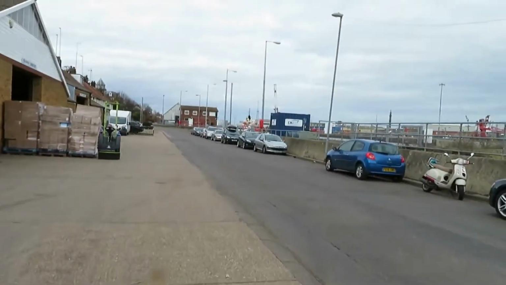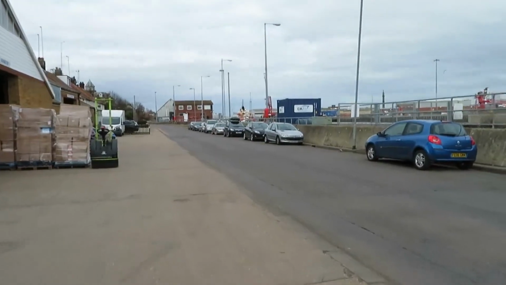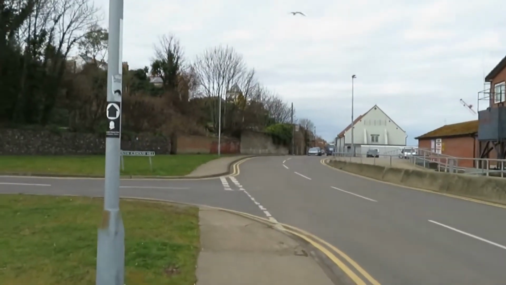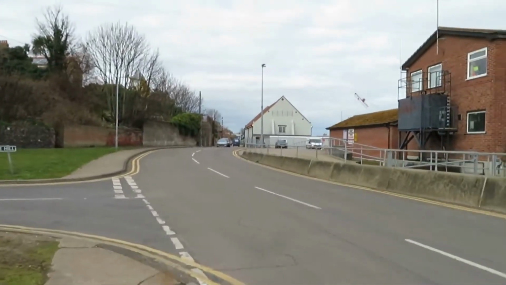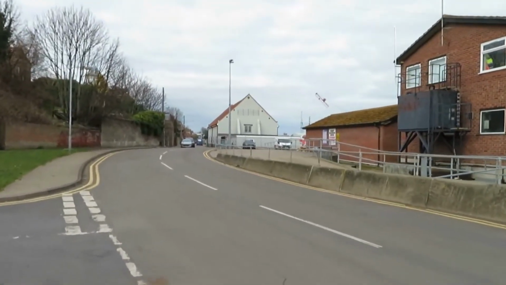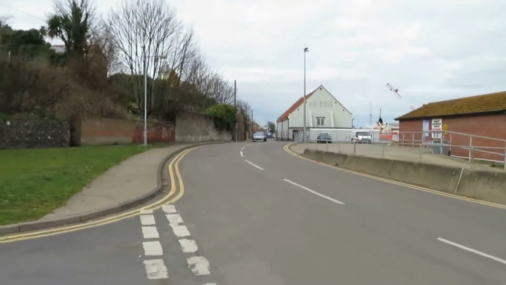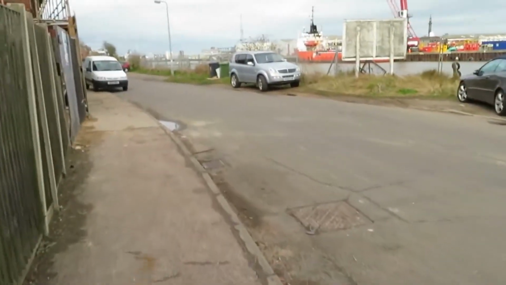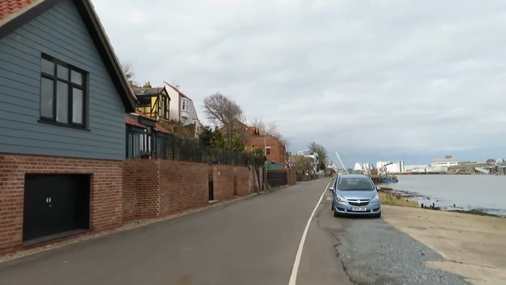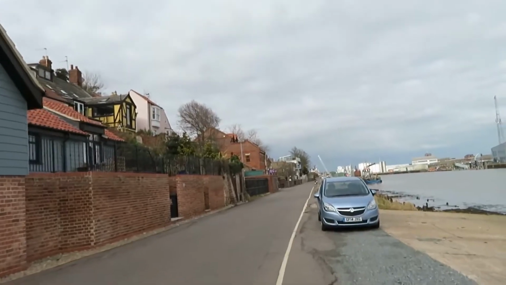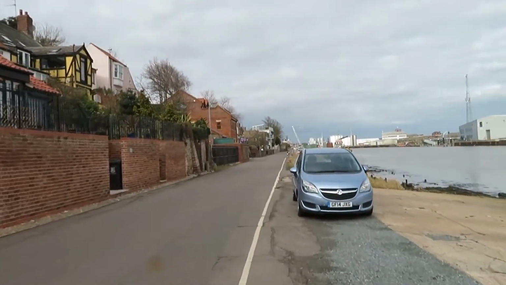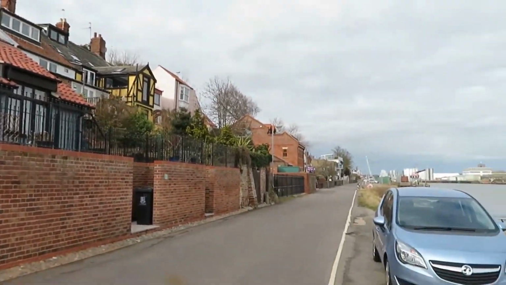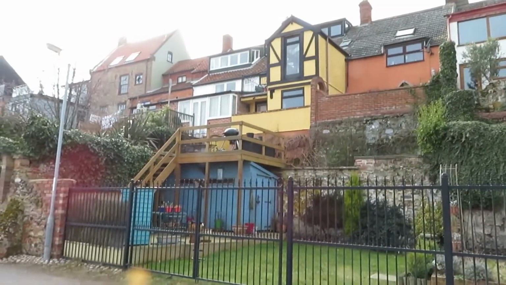I had to cross over onto the industrial side because there's no pavement on the other side. Sign again on the lamp post. Happy with those, but I wish they'd say England Coast Path as well. Still another sign. So, interesting lot of buildings on the left hand side as they overlook the water. The yellow one was particularly fascinating.